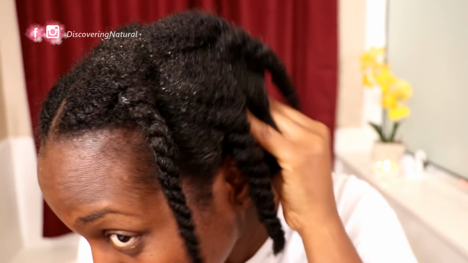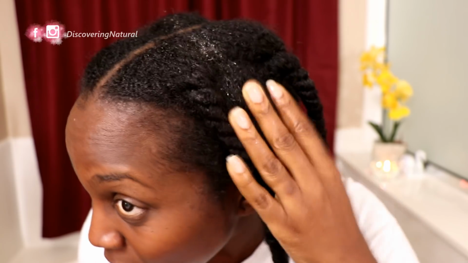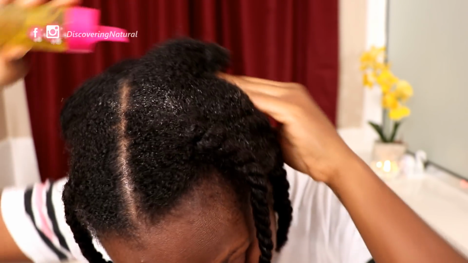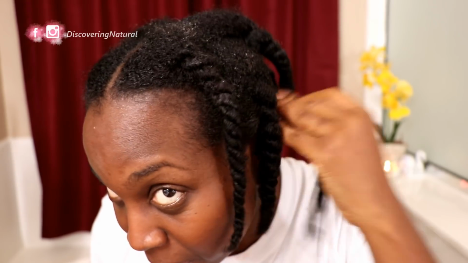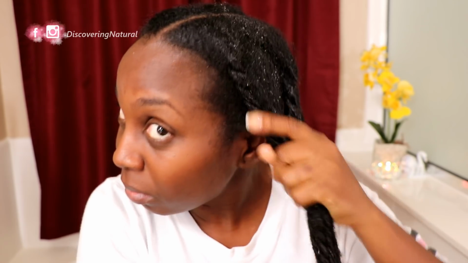Okay, and I'm going to massage my scalp with my fingers very gently so as to stimulate the scalp and help the oils penetrate. Now I'm going to get some of the oil also, and I'm going to put the oil along the length of my hair.